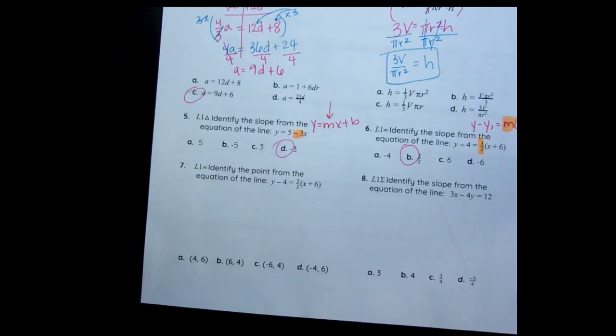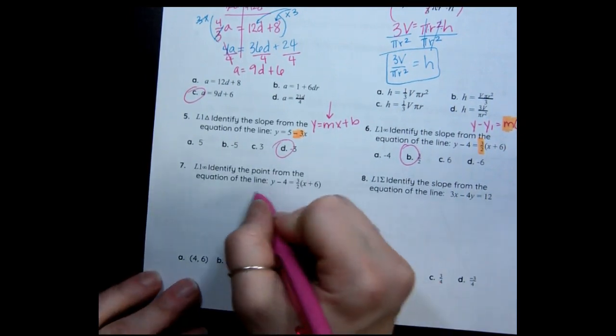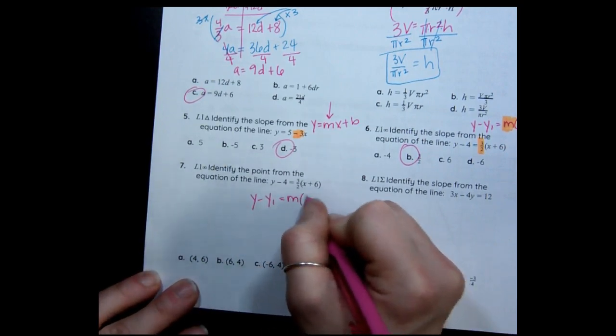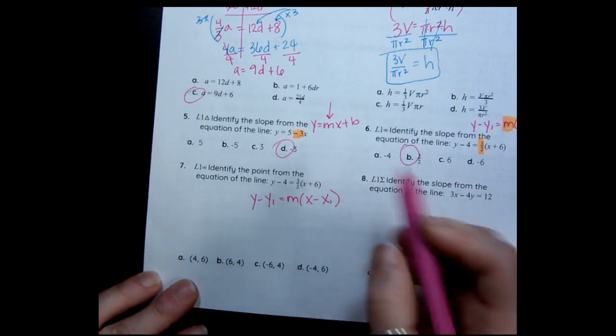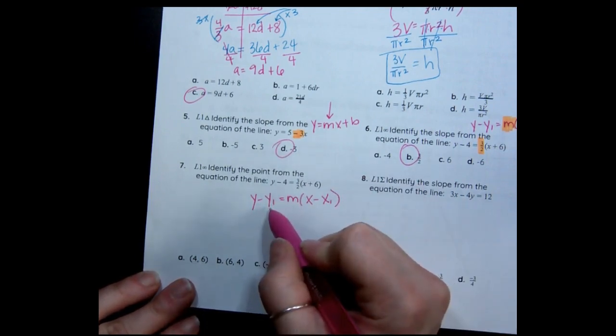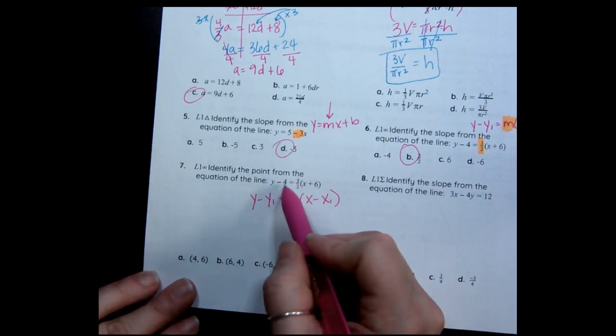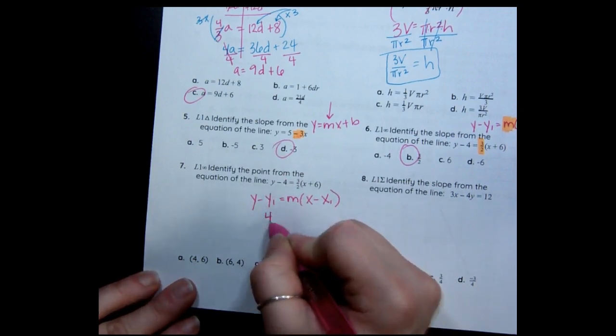7, identify the point from the equation. And so some people are like, what do you mean? Well, you have to remember that this is in point slope form. So we have to figure out, what did I have to write here for that to happen? Well, y minus 4, y minus 4. Okay.